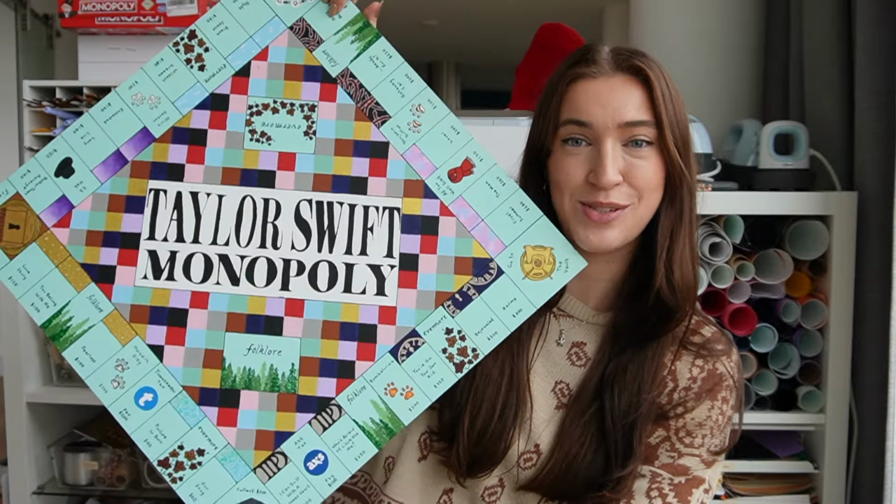Today is the long-awaited walkthrough of the custom-made Taylor Swift theme Monopoly.